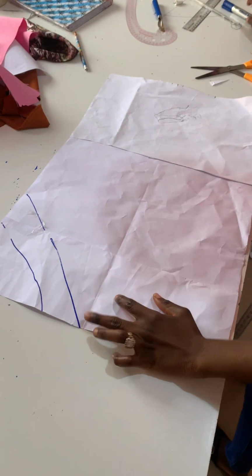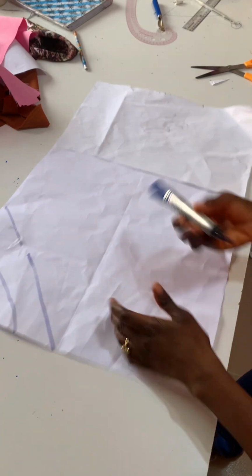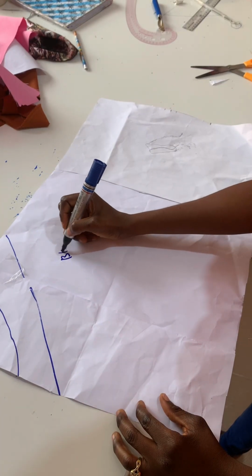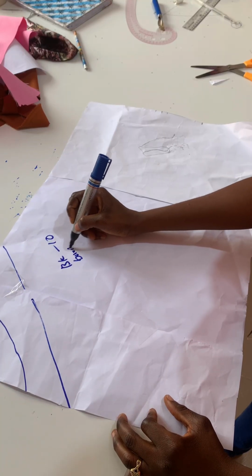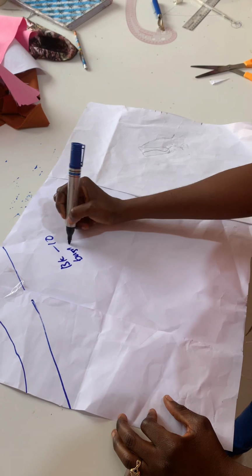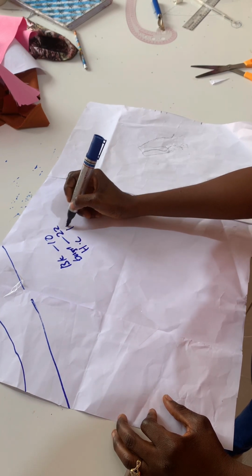So now you can see I didn't put any dots on that dress because it was made for a child. If you are making this for an adult, you put your dot. You can decide to make the upper part bustier, you can decide to make it corset, anything. Do you understand? For this, it's very simple.